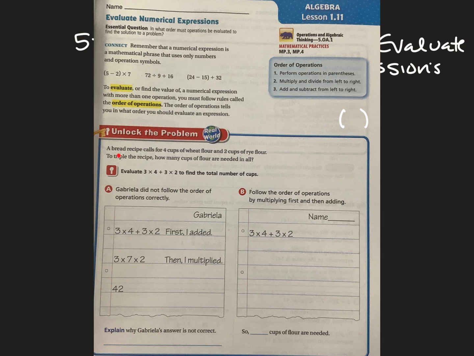Let's unlock the problem. A bread recipe calls for 4 cups of wheat flour and 2 cups of rye flour. To triple the recipe, how many cups of flour are needed in all? So I have the 4 cups of wheat and 2 cups of rye that I would add together for one recipe, but I want to do that 3 times. We evaluate 3 times 4 to get the wheat flour, and 3 times 2, triple the recipe times the 2 cups of rye flour, to find the total number of cups.